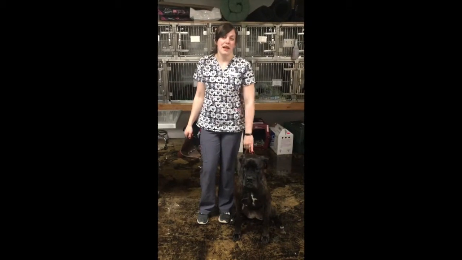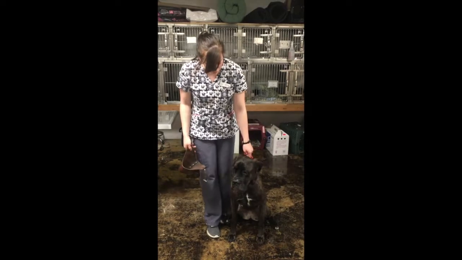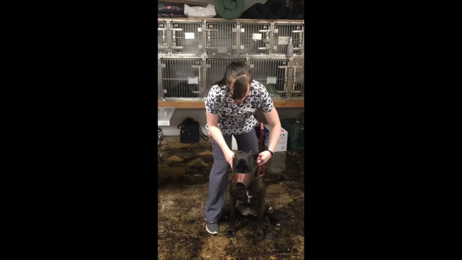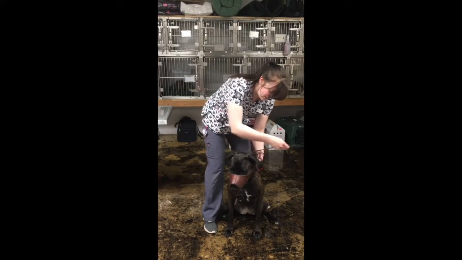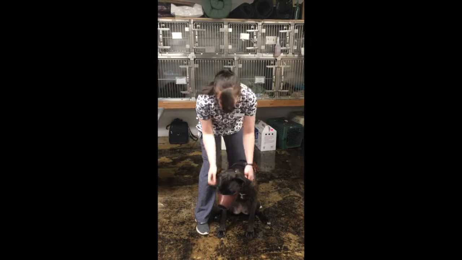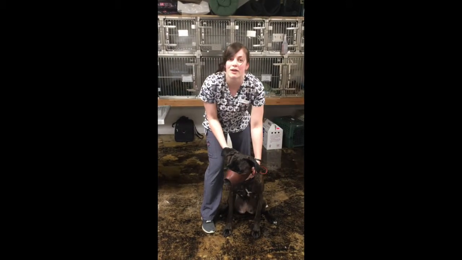I'm going to be demonstrating how to put on a muzzle safely. So what you want to do is make sure you have the dog by your side. You want to stand behind the dog, slip the muzzle over her muzzle, and you want to fasten it behind her ears, back of her neck, making sure the muzzle is not rubbing on her eyes and is tight around her skull.